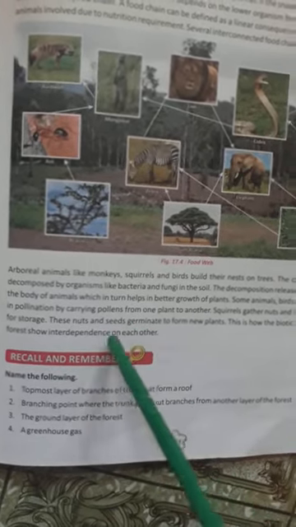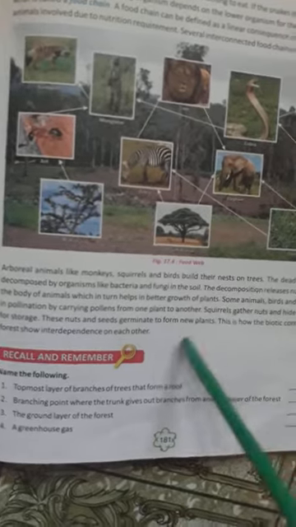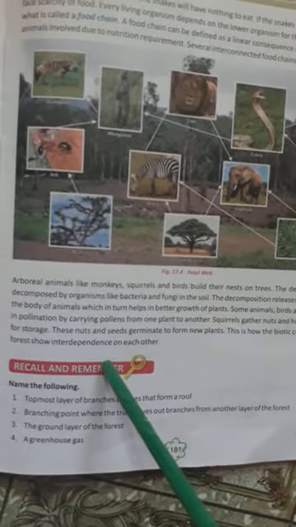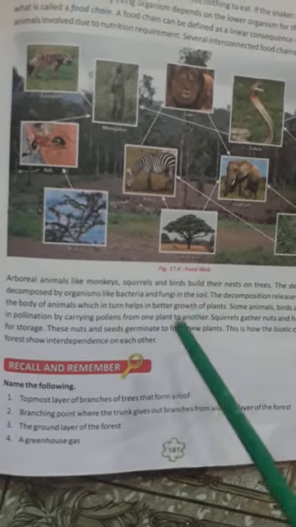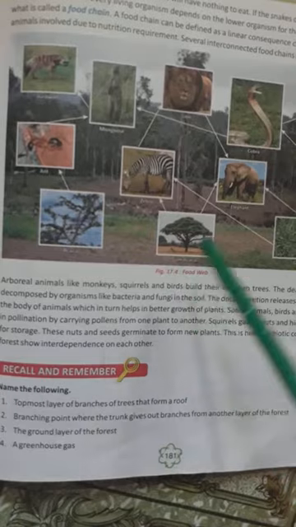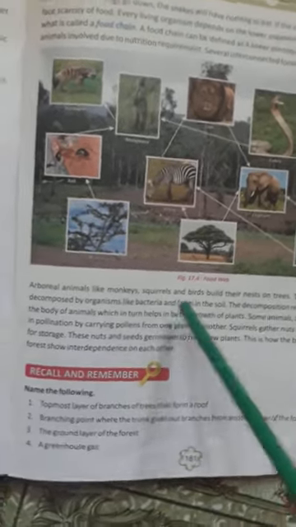Through these nuts, new seeds germinate and form new plants again. So this is how the biotic community of a forest shows interdependence one by one. Animals depend on seeds, and plants depend on seeds too. These are the interdependences.